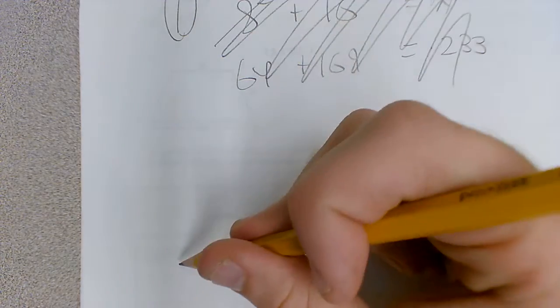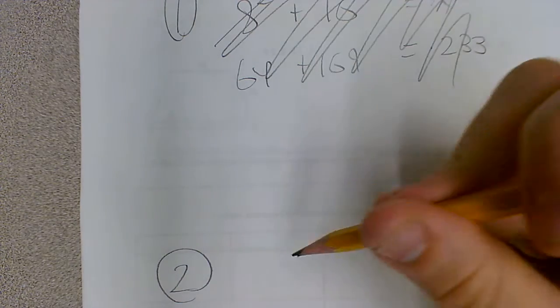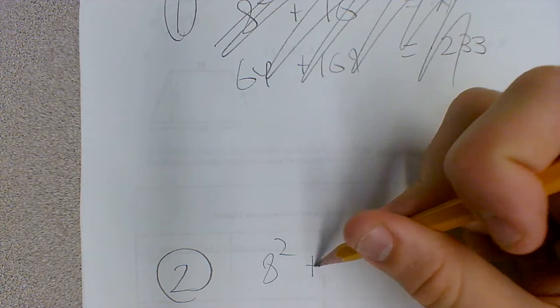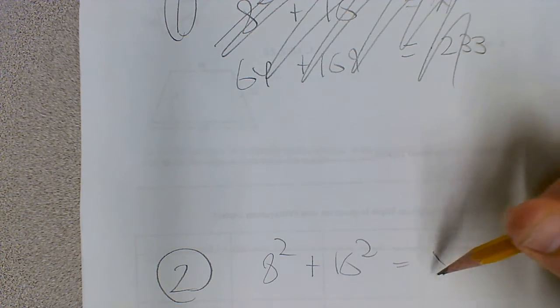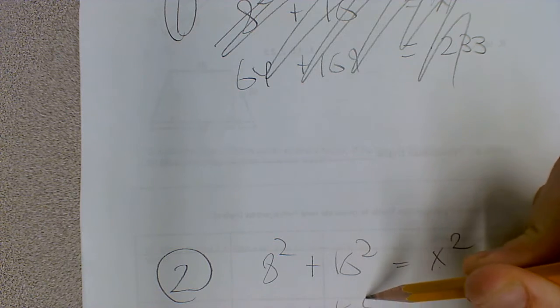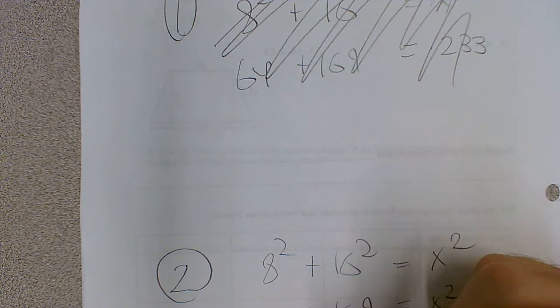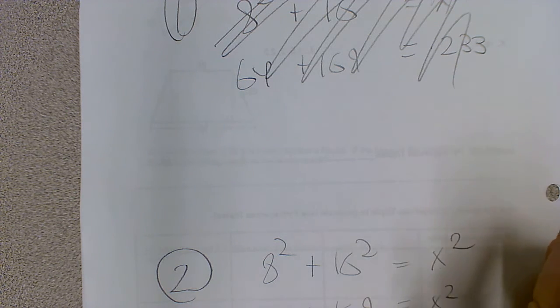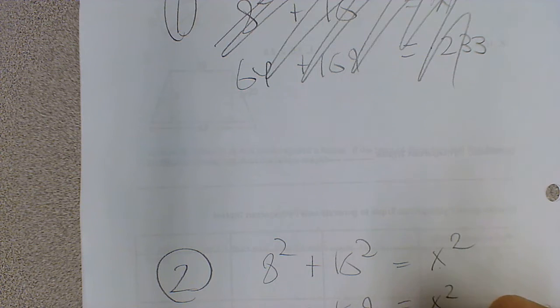The second thing I never want you to do, we're going to set the same question up. We're going to get further this time. We're going to have 64 plus 169 equals x squared. Going to add these together. And what I see all the time, we take the square root here, is we say that x equals 233.